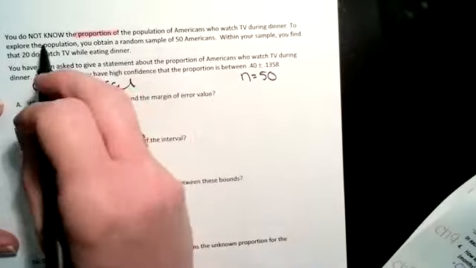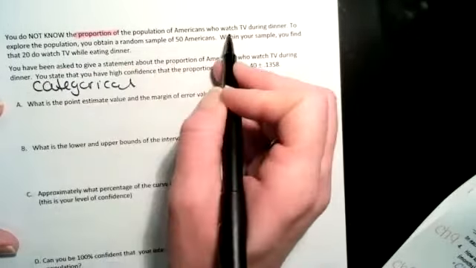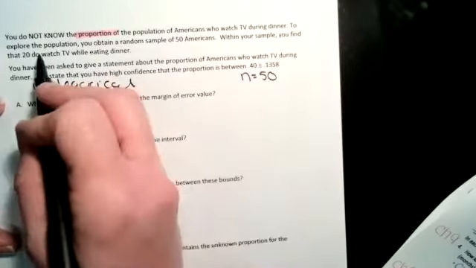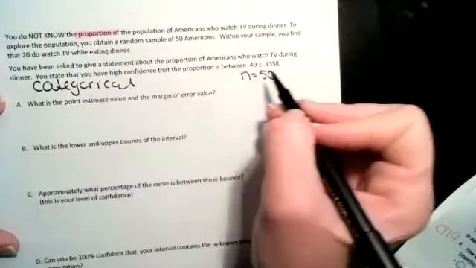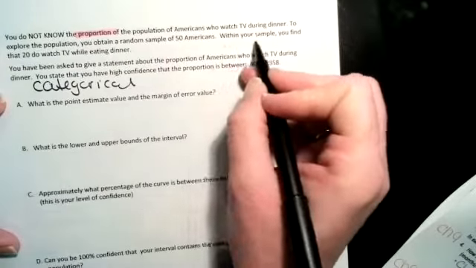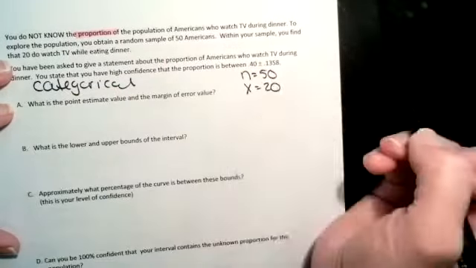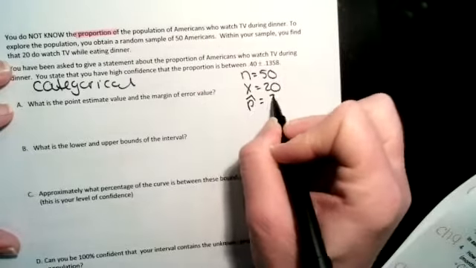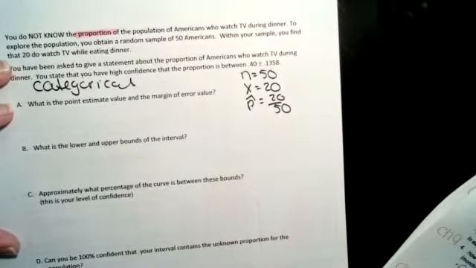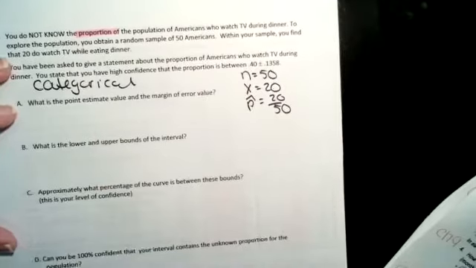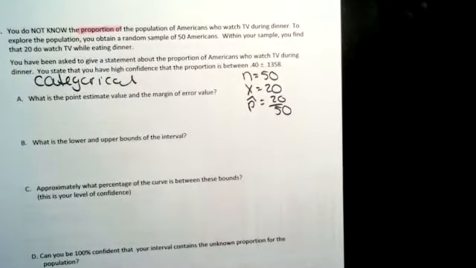Please don't skim. So the proportion of Americans who watch TV during dinner. To explore the population, you obtain a random sample of 50. So n is 50. Within your sample, you find that 20 do. So that's x. x is 20. So that means p hat is 20 divided by 50, right? So here, I have my n, my x, my p hat.